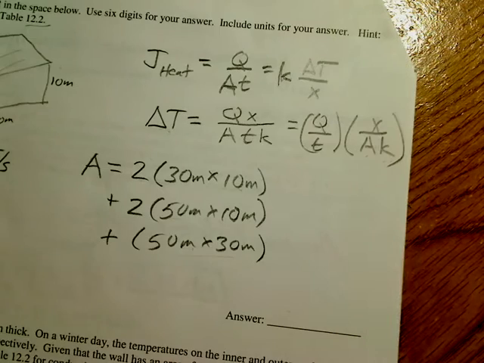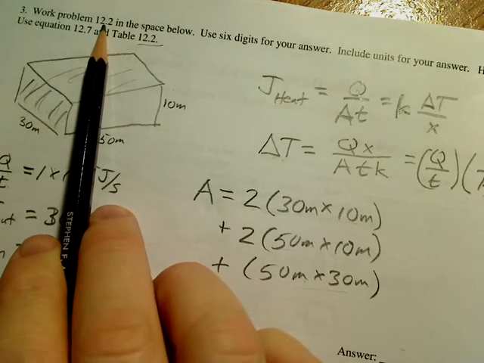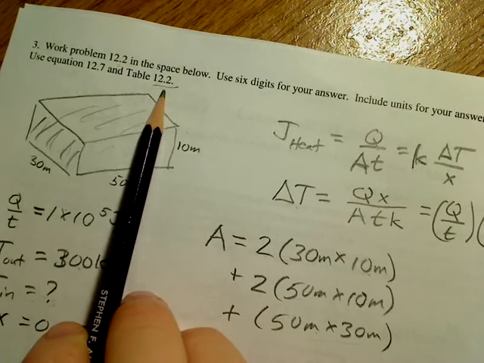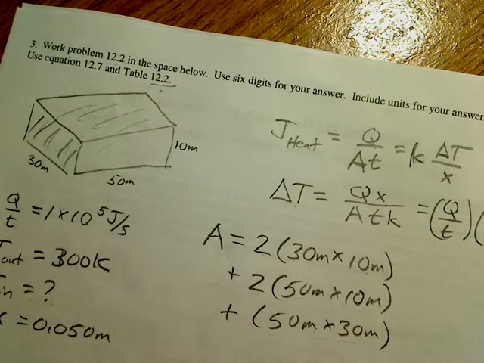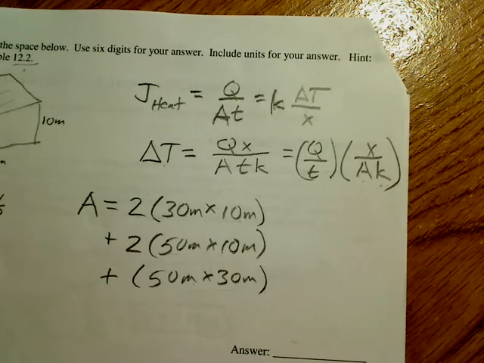So I guess you'll have to look up, I think it does say concrete in problem 12.2. I'll let you verify that. And in table 12.2, you'll be able to find the thermal conductivity that goes here based on the material quoted in the problem.